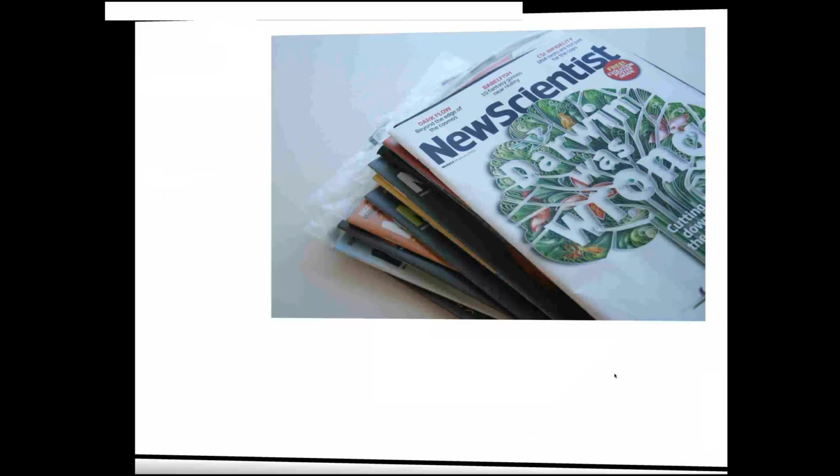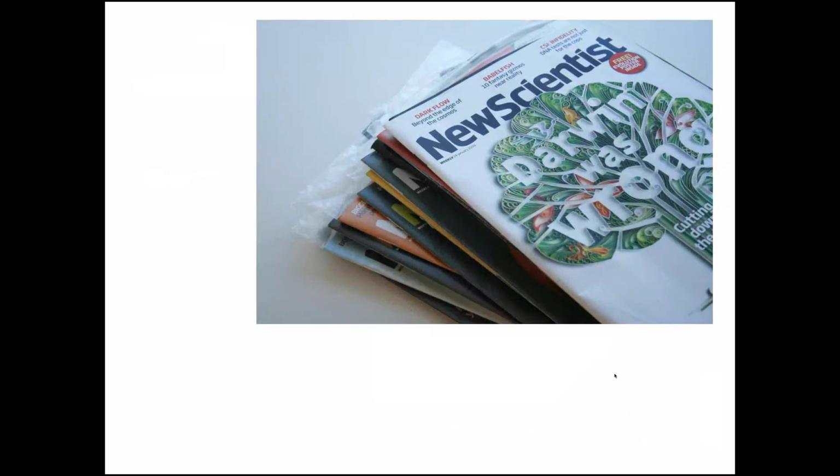Is that okay? Yes. Now, this is a stack of magazines. Is it primary, secondary, or tertiary? Is it all of them? Well, it's a stack of magazines, yes. These are all magazines.